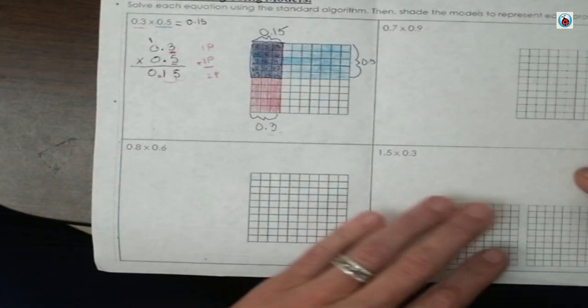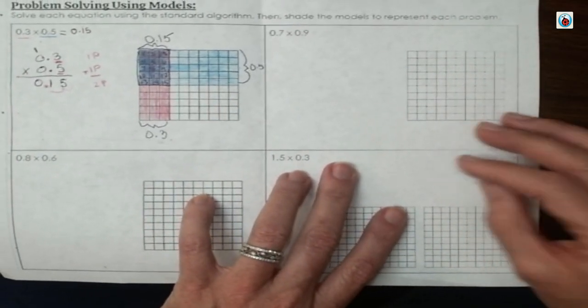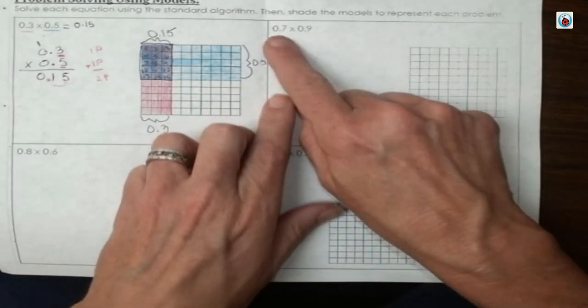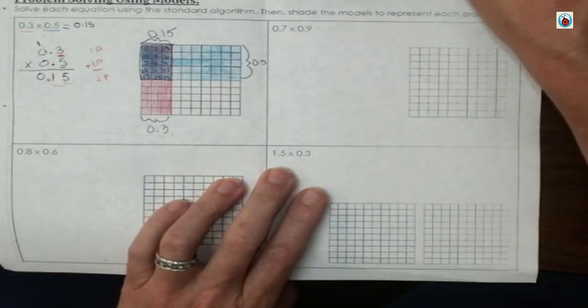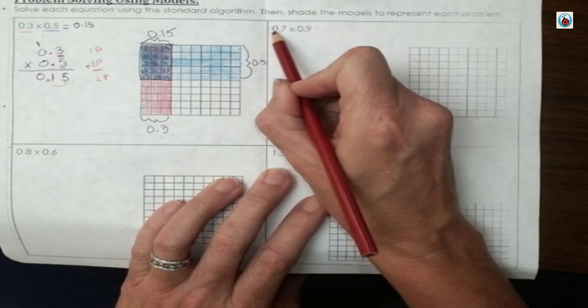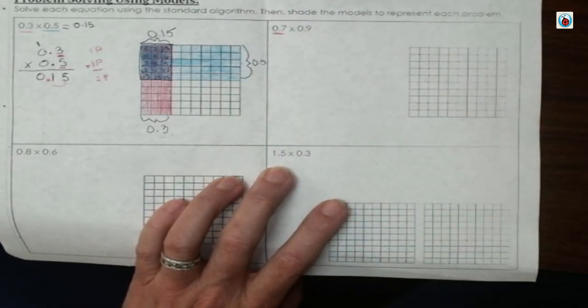All right, let's do that again over here. Ooh, we got big numbers, so we're gonna do lots of shading. Here we go. So this one is 7/10 times 9/10. So again, I'm going to take my red. I'm going to start with that. Whatever two colors you have is fine. Just use the same colors, please.